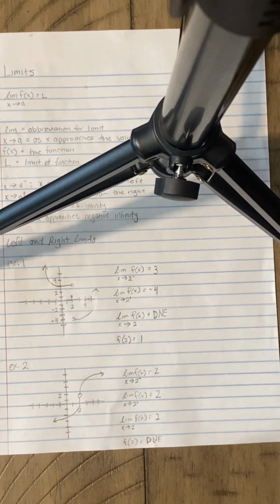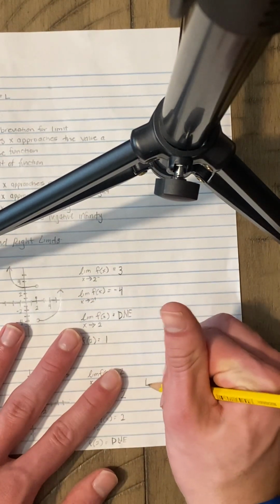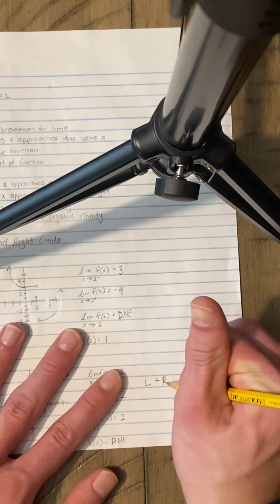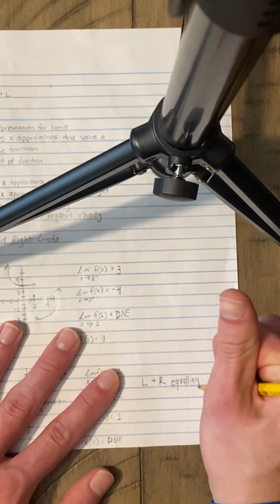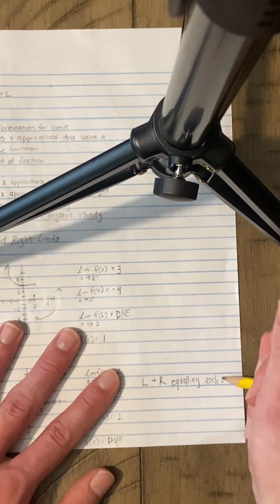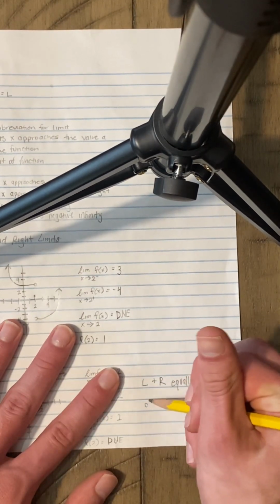So when evaluating left and right limits, we are looking for the left and the right equaling each other. And when evaluating the function at that x value, we are looking for a closed circle.